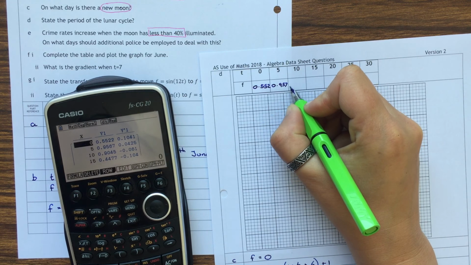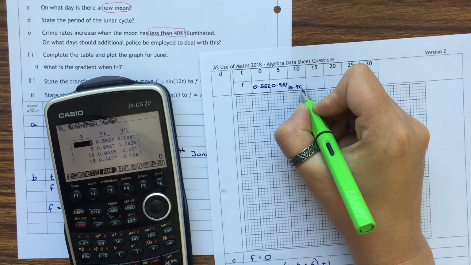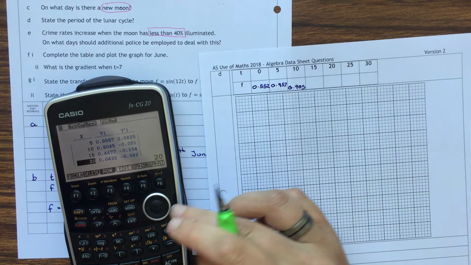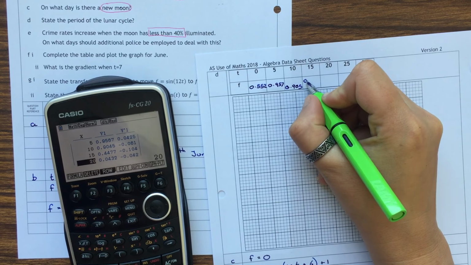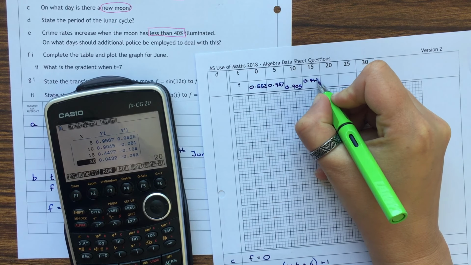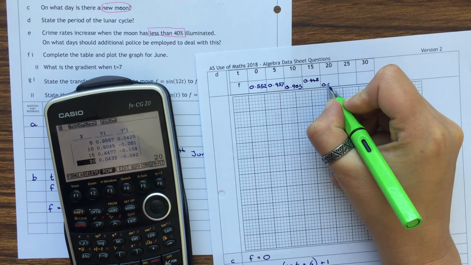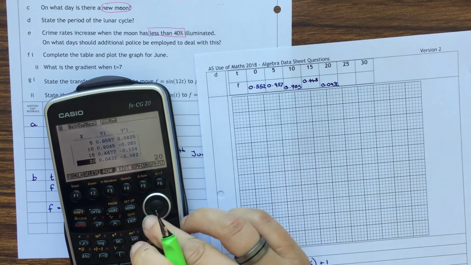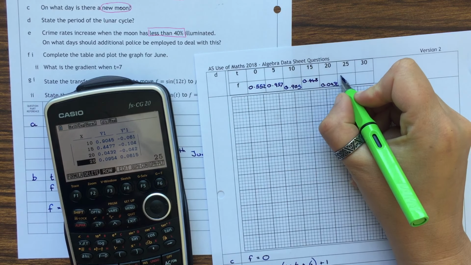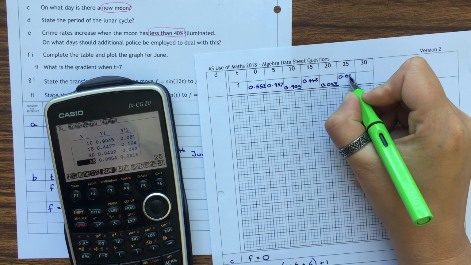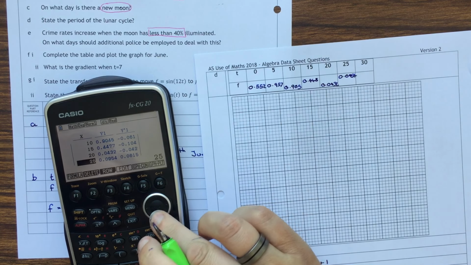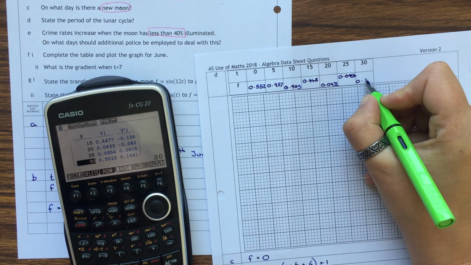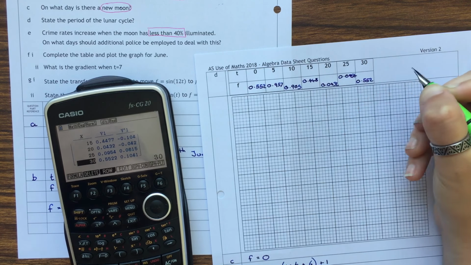So 0.957, 0.905, 0.448, 0.043, 0.0954 and 0.005, 0.552.